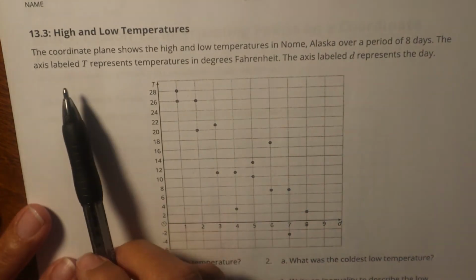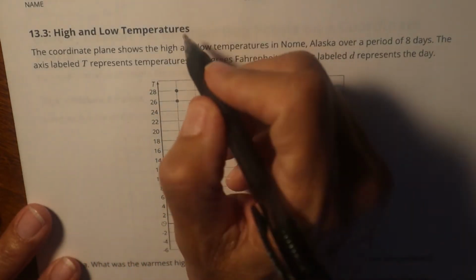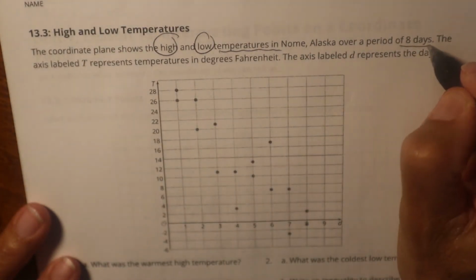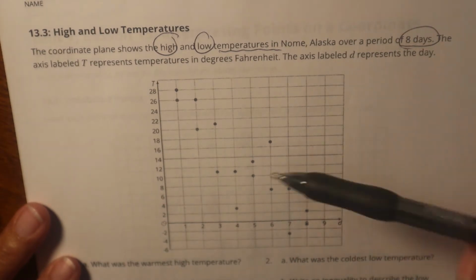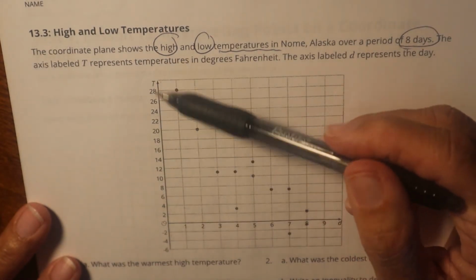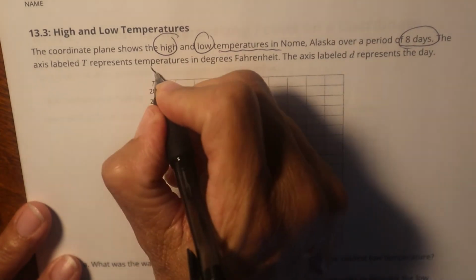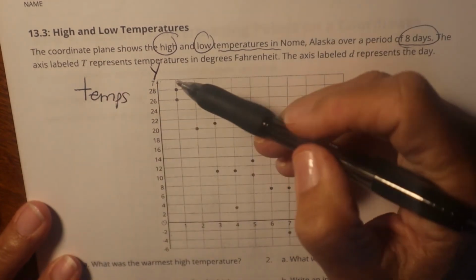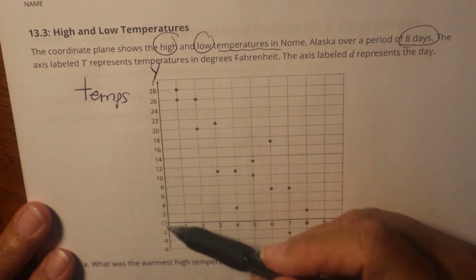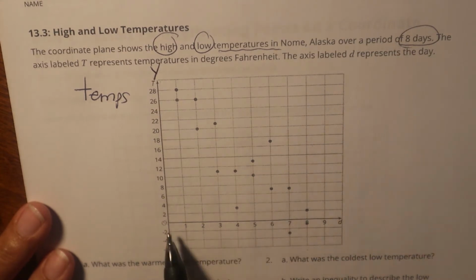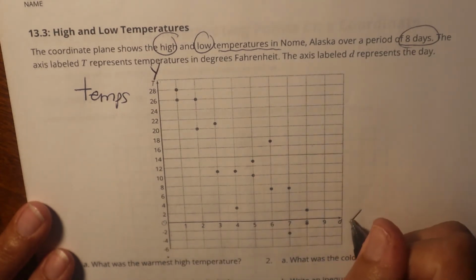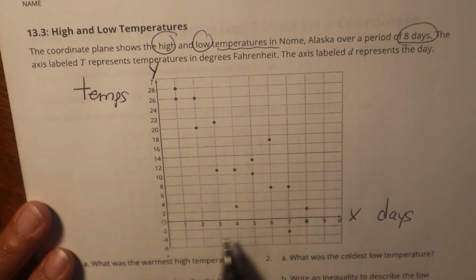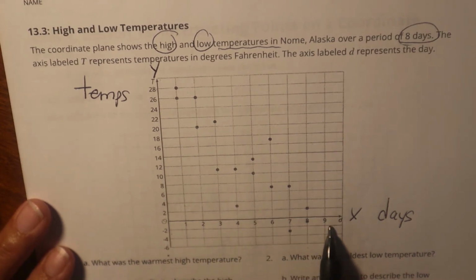High and low temps. The coordinate plane shows the high and the low temperatures in Nome, Alaska for 8 days. The axis labeled T, that's this one here, represents the temperature. So this is our y-axis, and these are the temps. So we have 28 degrees all the way down to negative 6 degrees. The d-axis, which is our x-axis, represents the day. So these are the days. And it's said over 8 days. So you can see how it actually goes all the way up to 9 days.